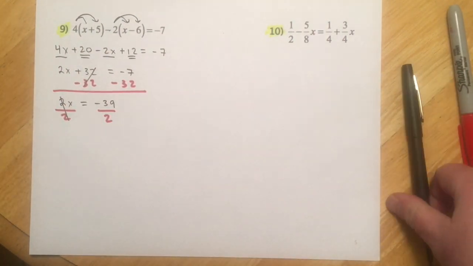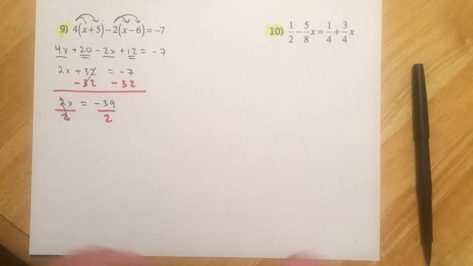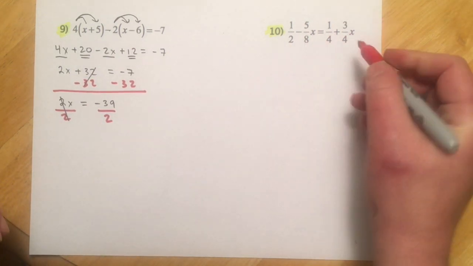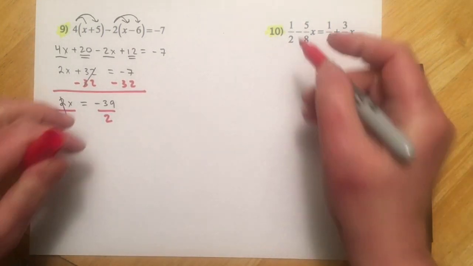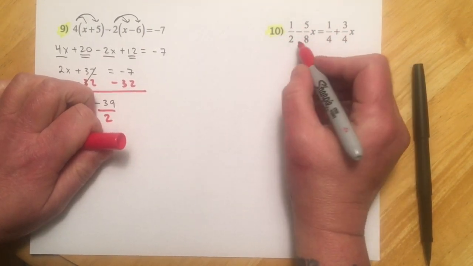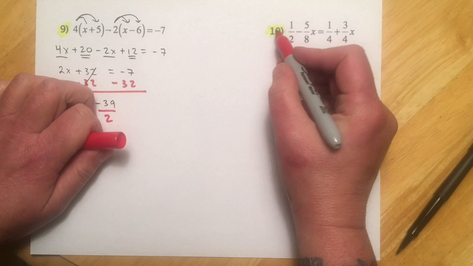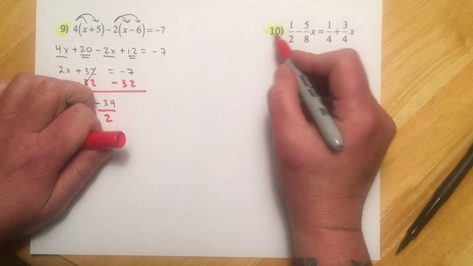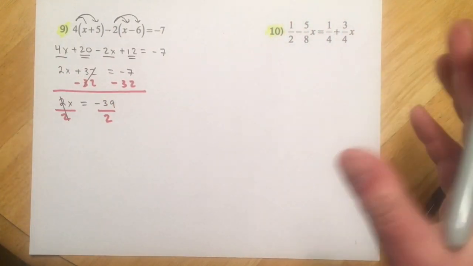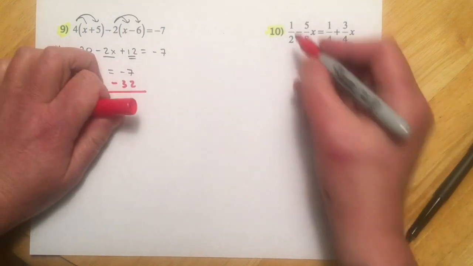And then there's our fraction problem. So this time, let's see, our LCD, we got 2's, 8's, and 4's. And so you gotta be careful to grab the LCD for everything. Sometimes you'll see people do one side by 8, one side by 4, which is not so legit because you gotta multiply both sides by the same thing or it's no longer equal.